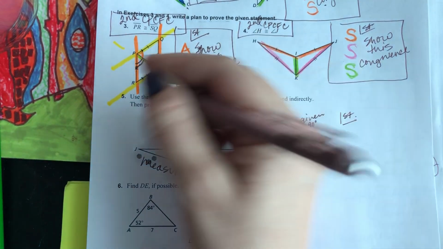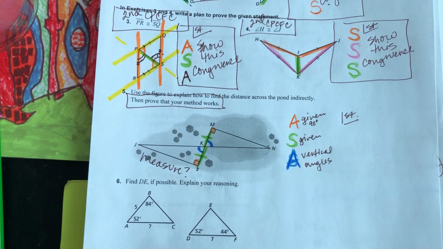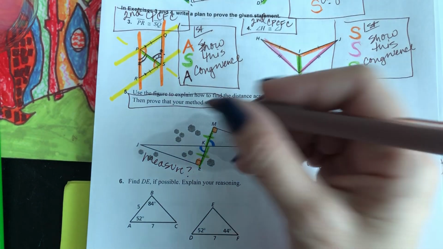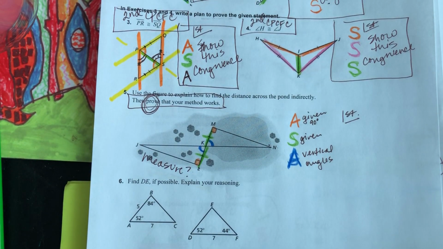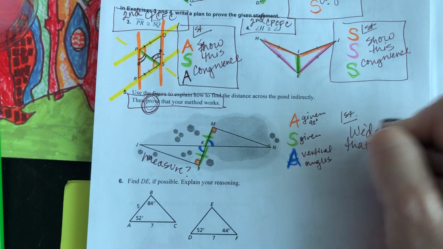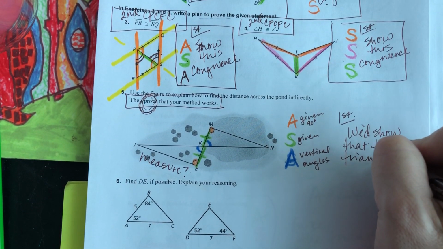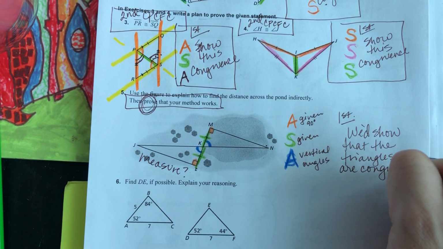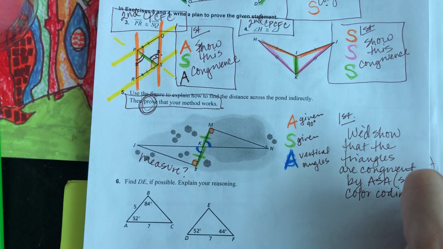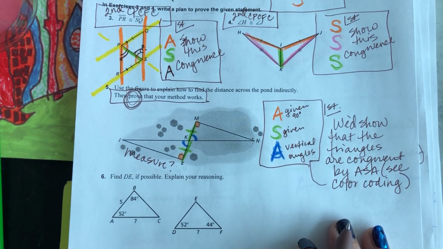So my first thing, and it says, prove that your method works. In this one, let's beef that up, because I'm not writing this as a formal proof. I'm just going to explain better. Prove that your method works. In my explanation, you've got to write this out, because if you're not writing an actual proof, we need to have a good explanation for this. First, we'd show that the two triangles are congruent. We'd show that the triangles are congruent by ASA. Take a look at my color coding up there.